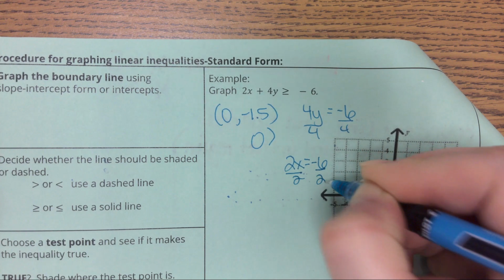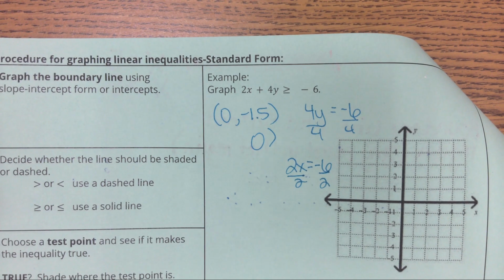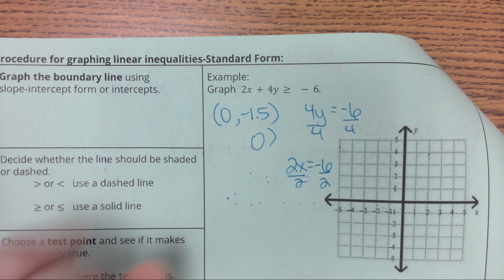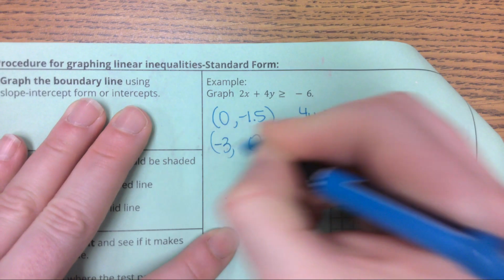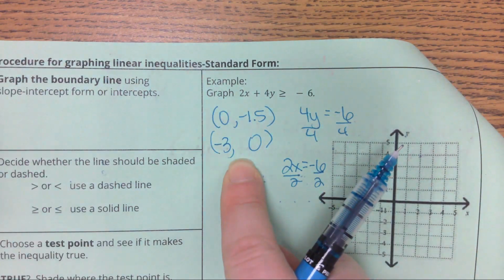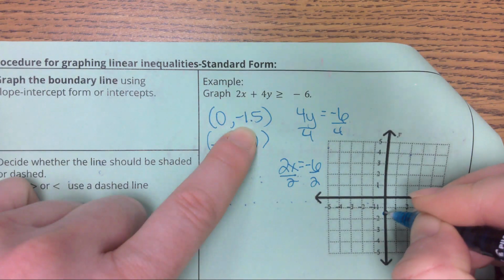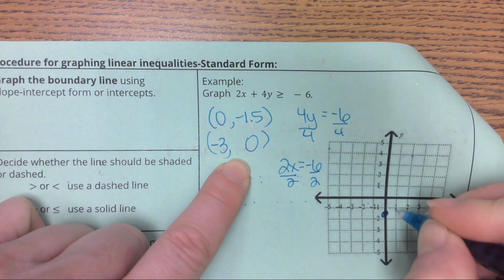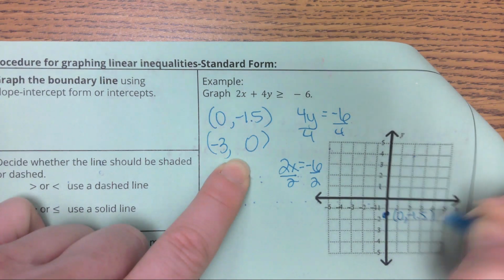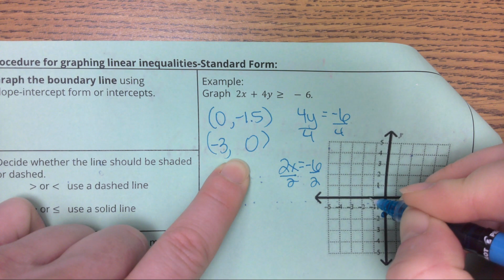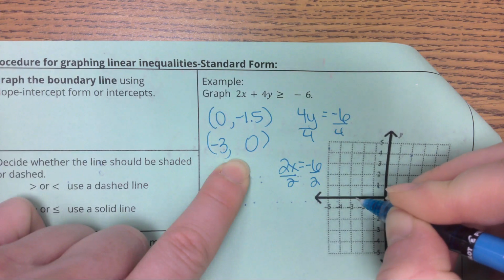What's x equal? Okay. Would you please plot those 2 points on your graph? So 0, -1.5. And -3, 0.